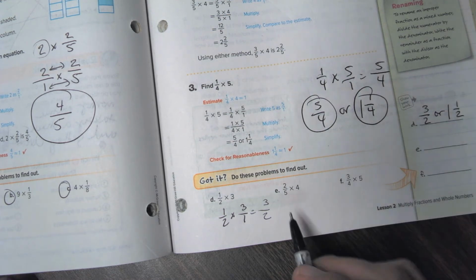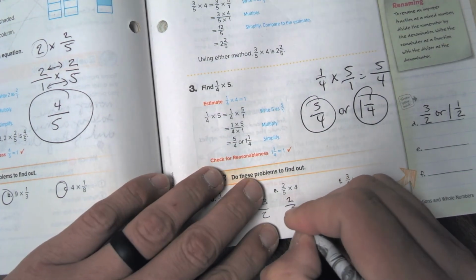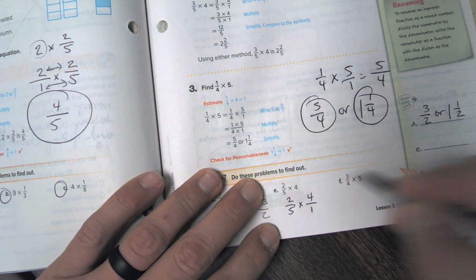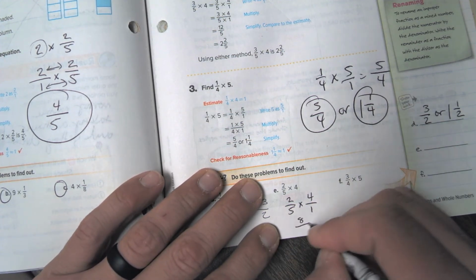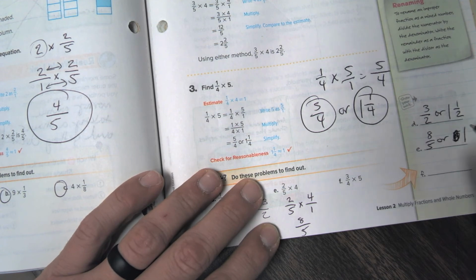All right, letter E, 2/5 times 4. 2/5 times 4 over 1. So 2 times 4, that's 8. 5 times 1 is 5, so we get 8 over 5, or, sorry guys, 1 3/5.